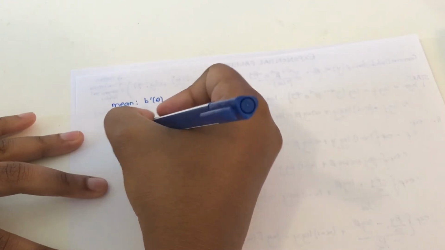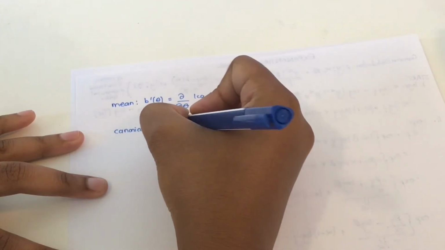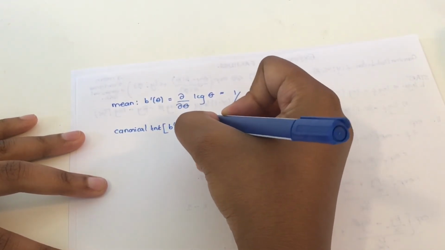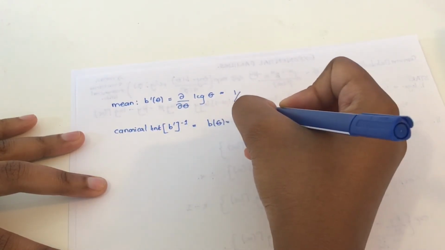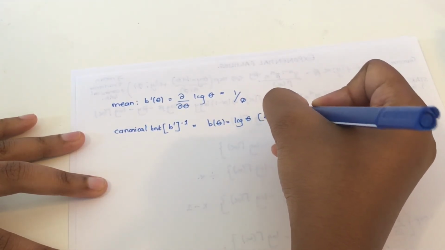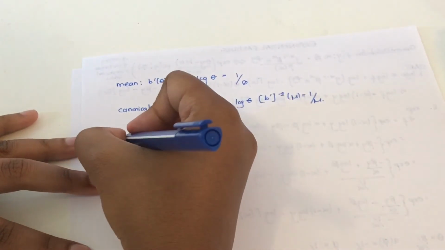And note that 1 over theta, which is theta to the power negative 1, is also alpha over beta. We can get the canonical link function, which is b theta equal to log theta. Therefore, the inverse of b theta, in terms of mu, is 1 over mu.